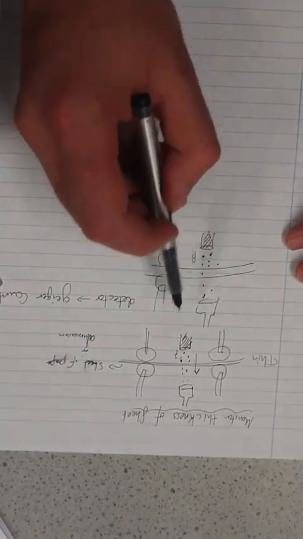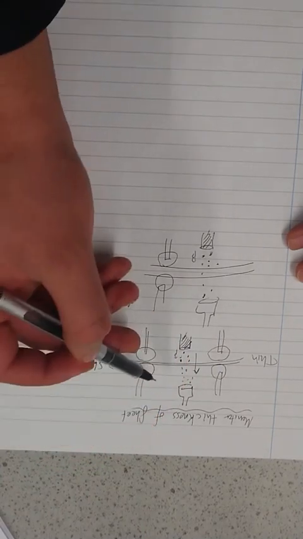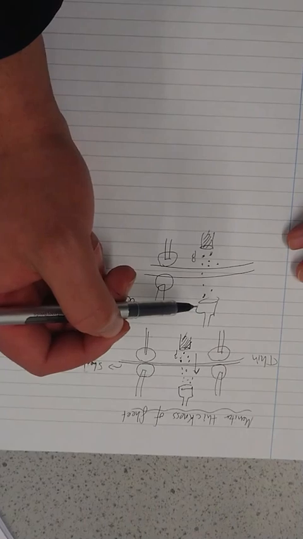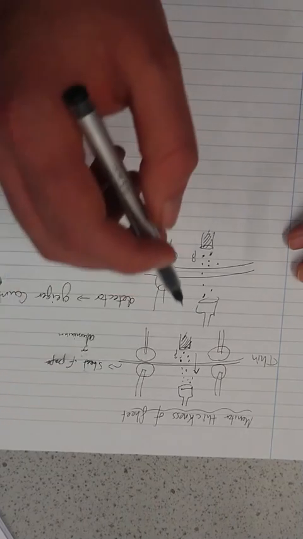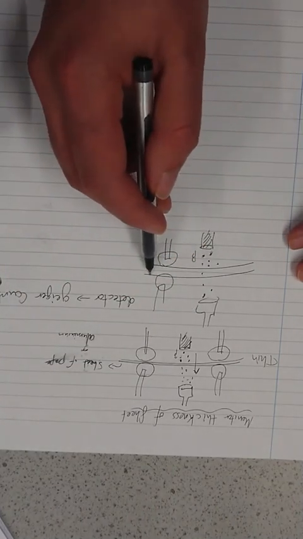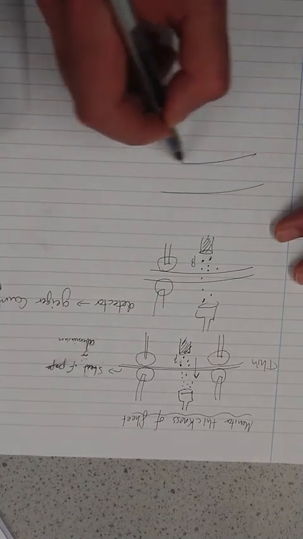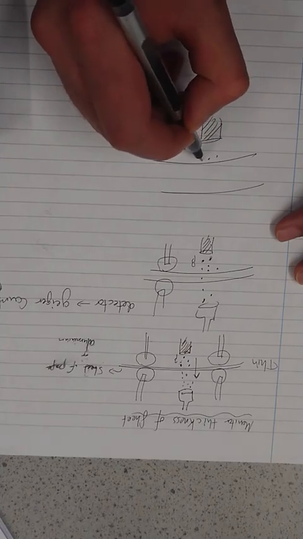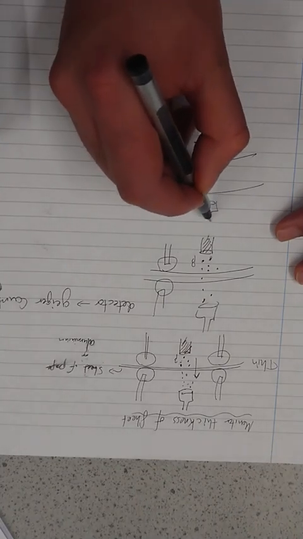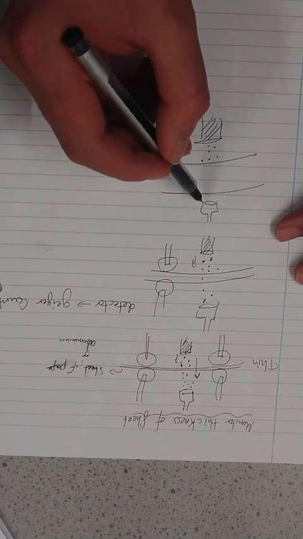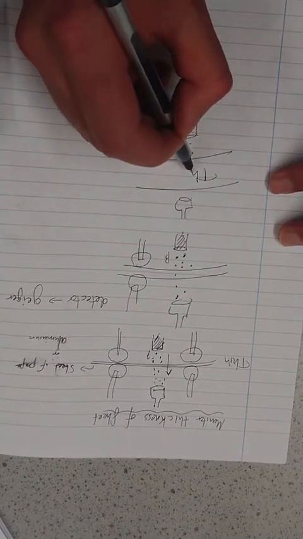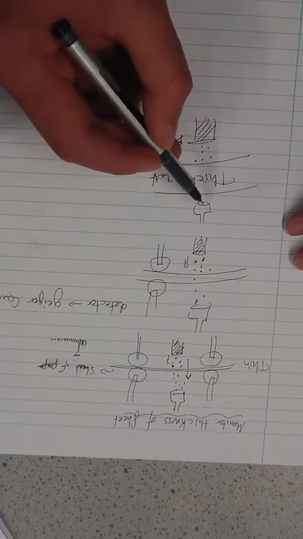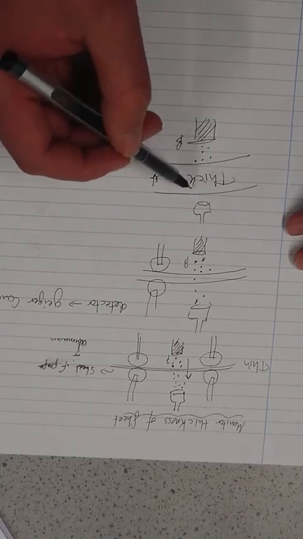As you can see, here we have plenty pass through, and here we have less pass through. Eventually, when you increase the thickness even higher, we won't have any. Eventually none of the beta will reach it.